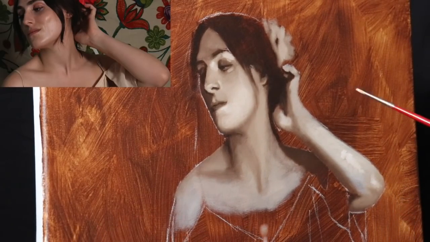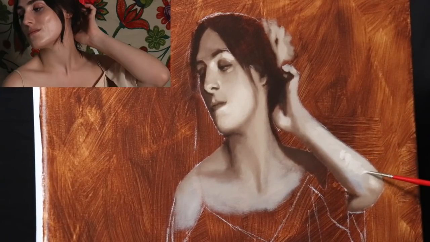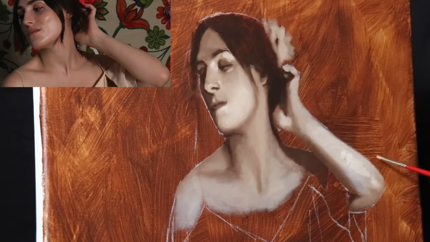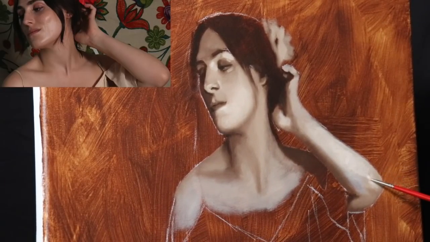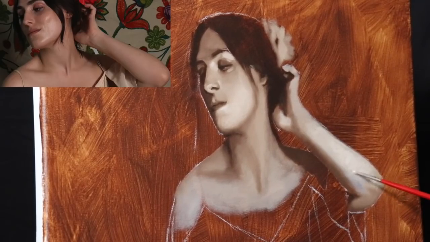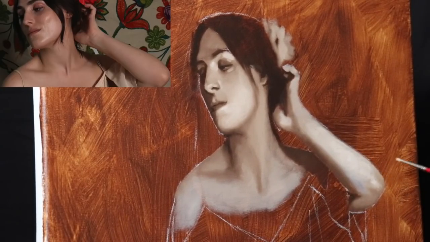I apologize. I know there's requests to bring the camera back to the front of the painting, but it just complicates the painting process for me a little bit too much, having a camera right in front of me and having to bend over the camera to paint.